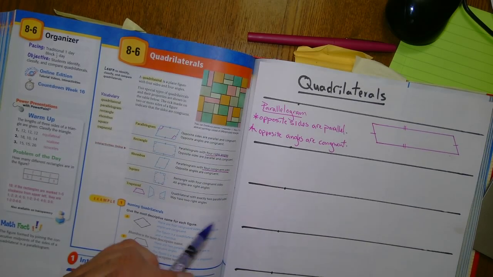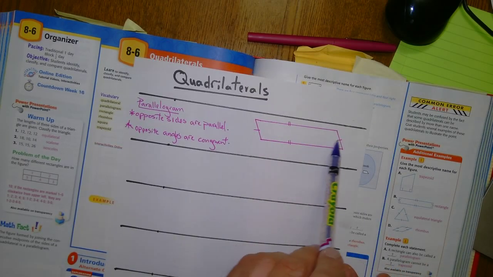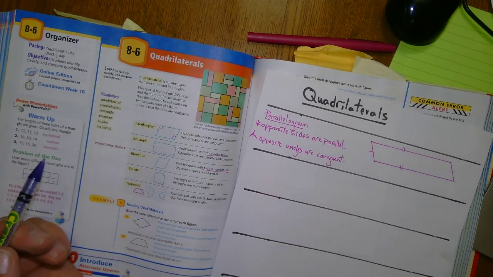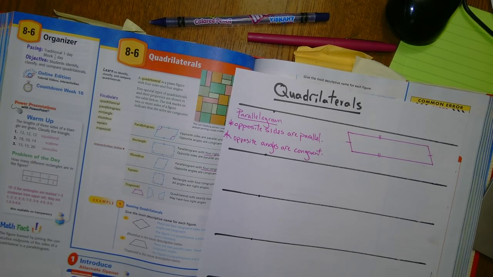I want you to do the same. Take a look at my parallelogram. Also, I have my tick marks, see that? And I copied that from right here too. All right, so that's your homework. Straight ahead. Can't mess this up. You just need to do it.